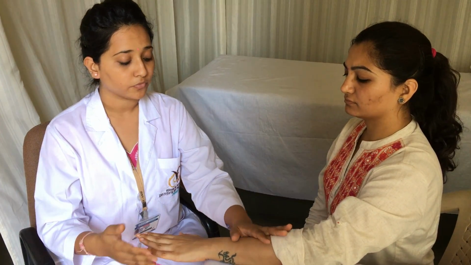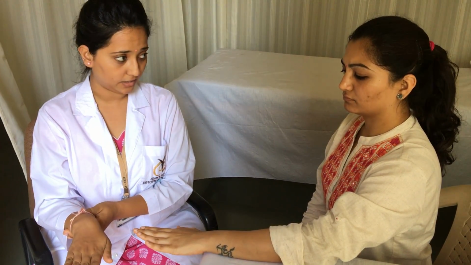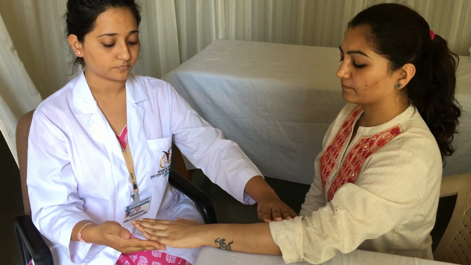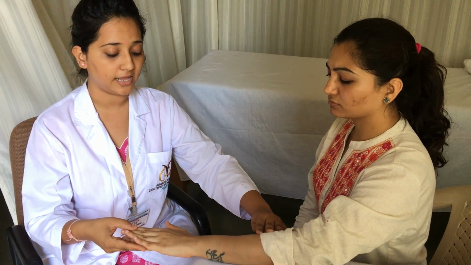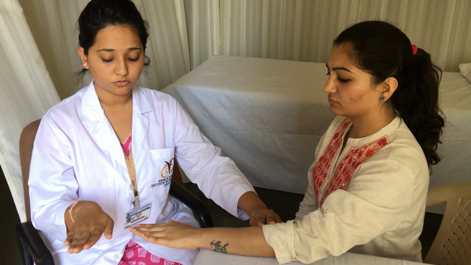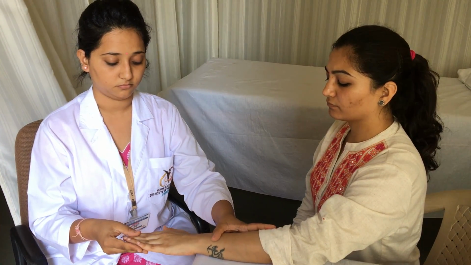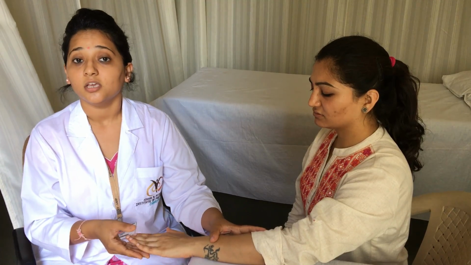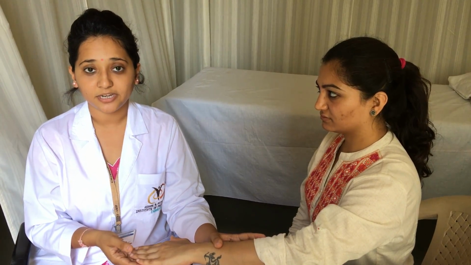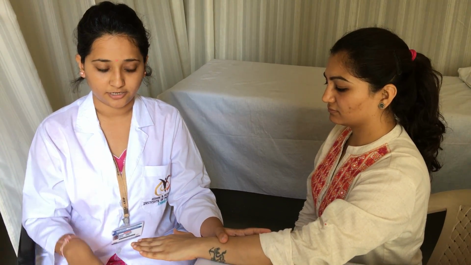Okay, now take your hand towards your body. Is that painful? No, it's not painful. Okay. Relax. Take your hand out away from your body. Oh, yes, it's painful. Is this painful? Yeah. Okay. So basically she is complaining of more pain on the ulnar side.